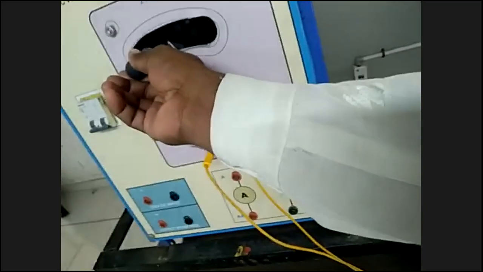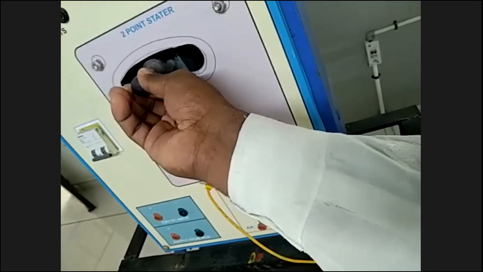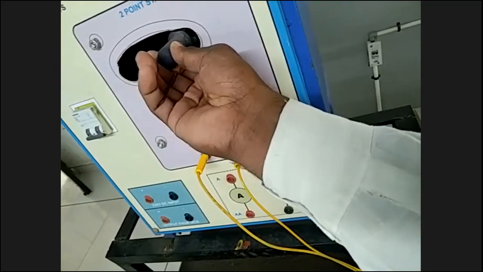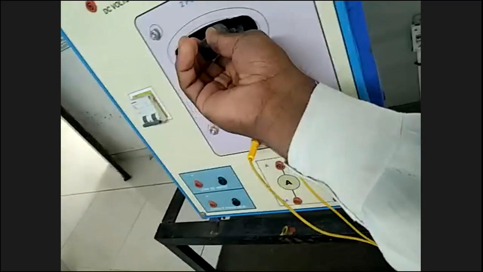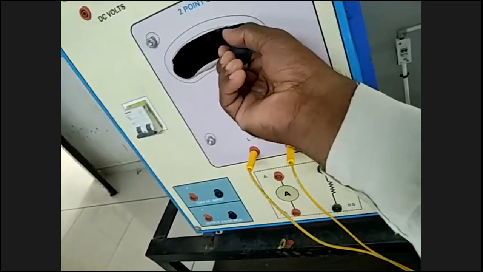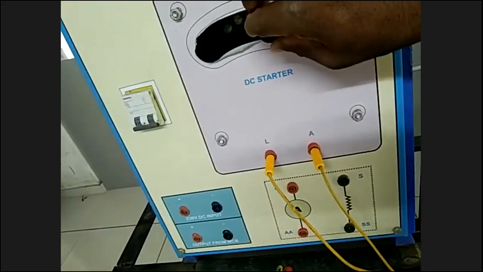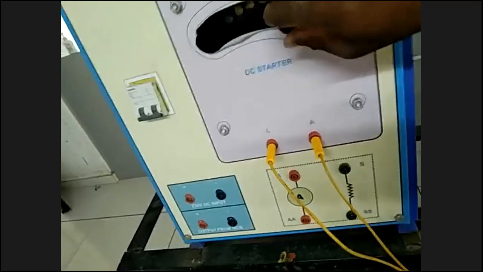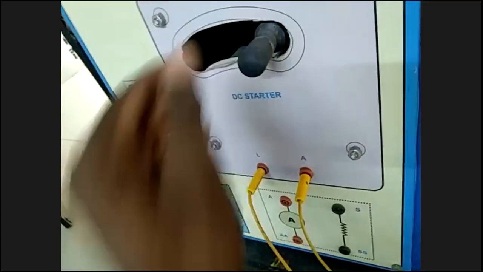By slowly or gradually cutting out the resistor, I am starting the DC series motor. Okay, see, the DC series motor is started.